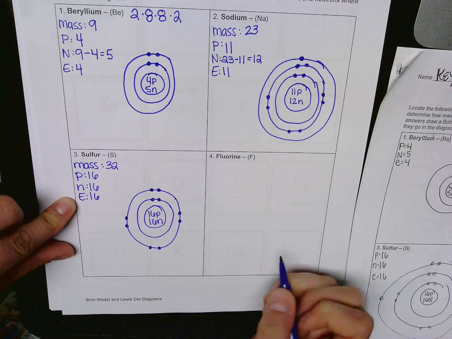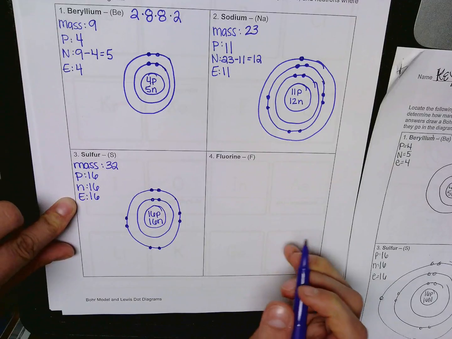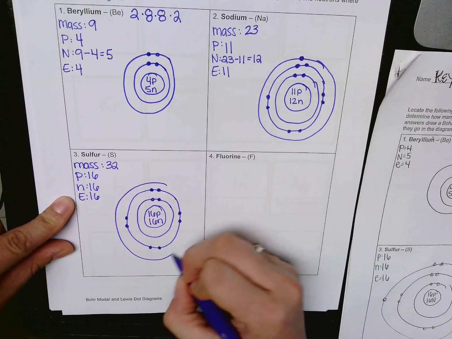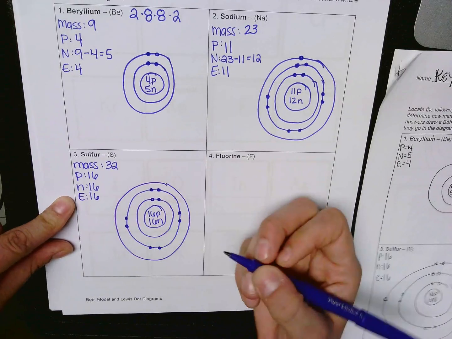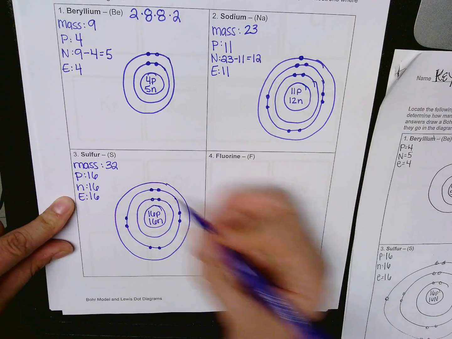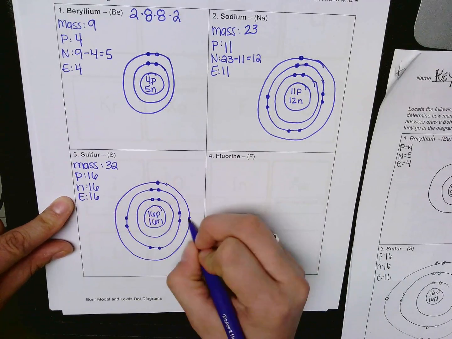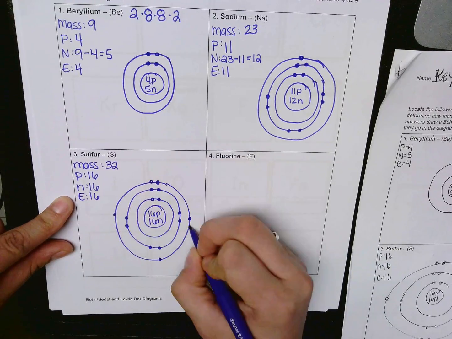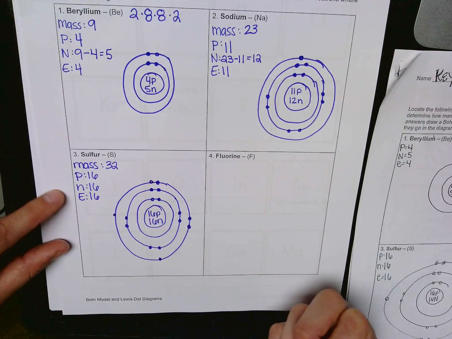How many does that add up to so far? 10. So we still have 6 left over. On that third orbital, how many can we hold? We can hold 8, but how many do we have to put in there? 6. So let's go 1, 2, 3, 4, 5, 6. There's our drawing.